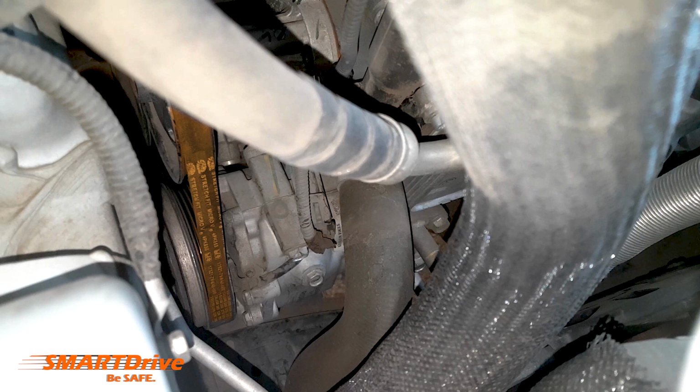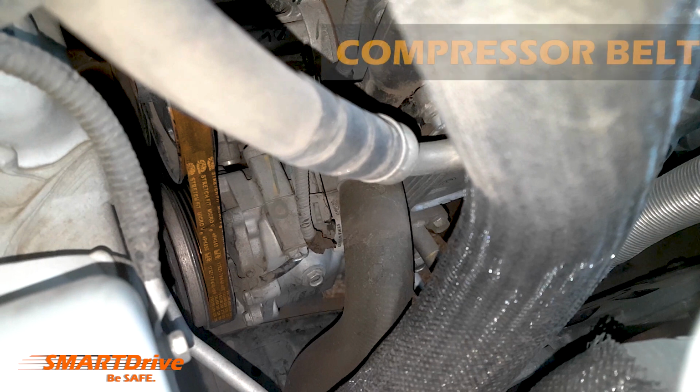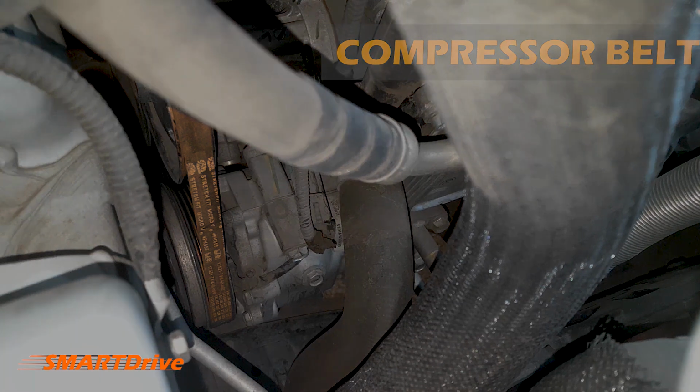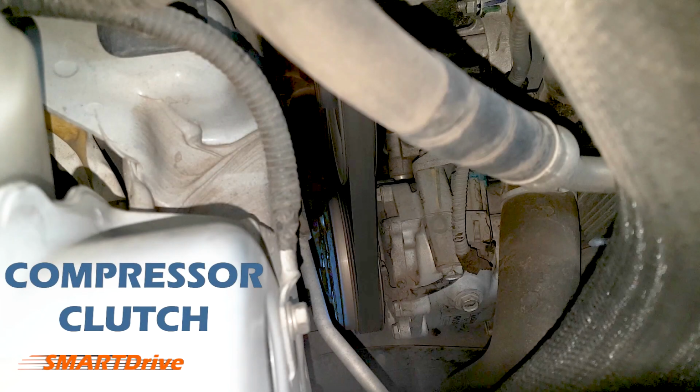To start with, we need to know the crucial components like the compressor belt. First of all, it is getting energy from the engine and transferring it to the compressor system. So it plays a very important role during the air conditioning system unit operations. The most important thing is the compressor clutch.